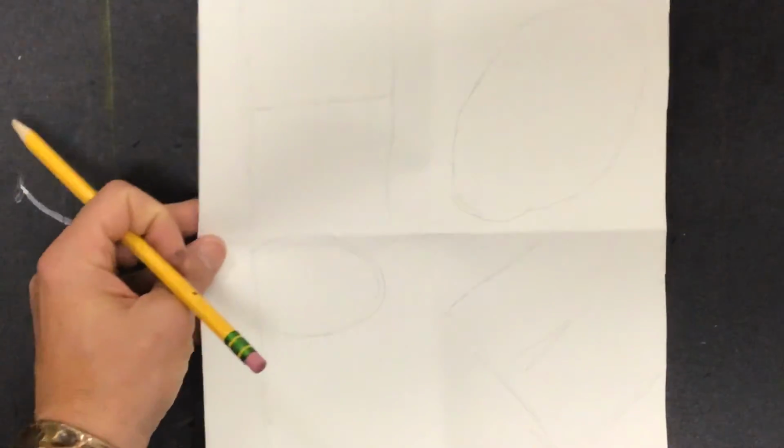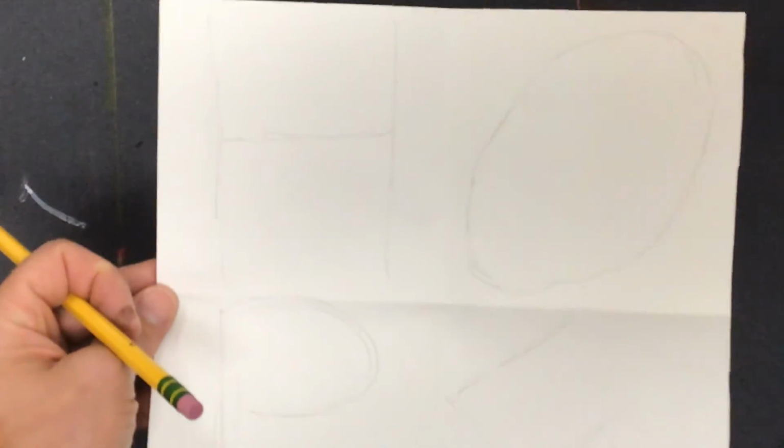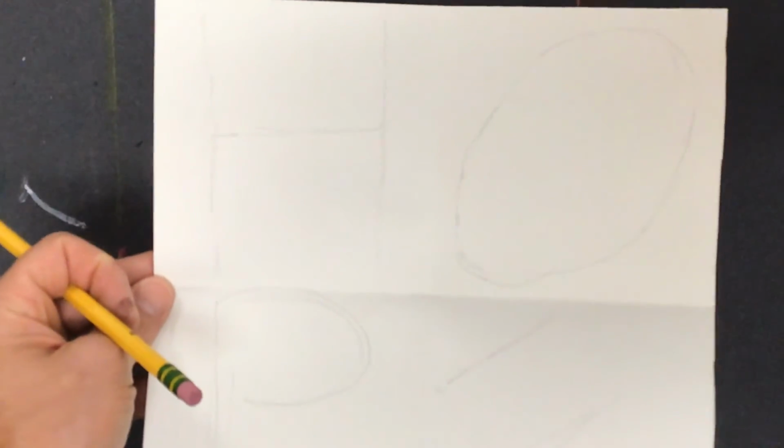So now I have these sketched out. Obviously, this is not what I'm turning into the painting, but we know a sketch is our plan. So we have our plan started.